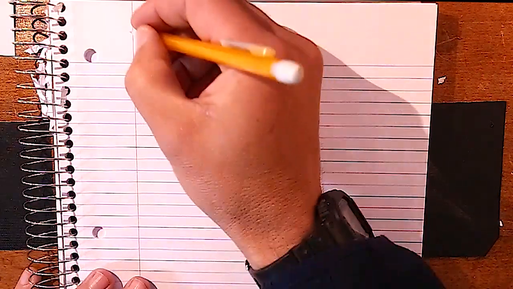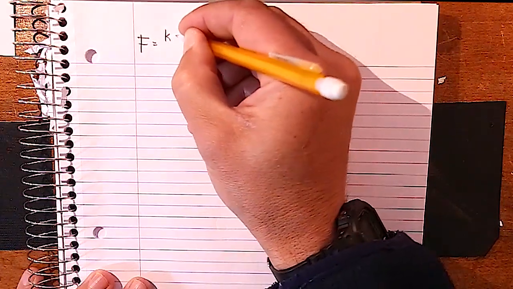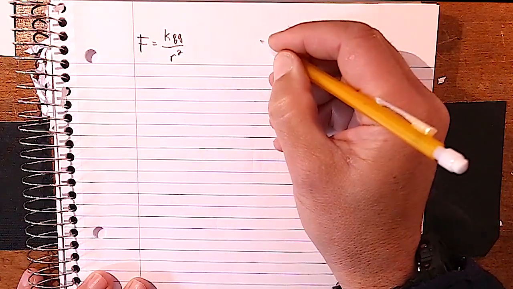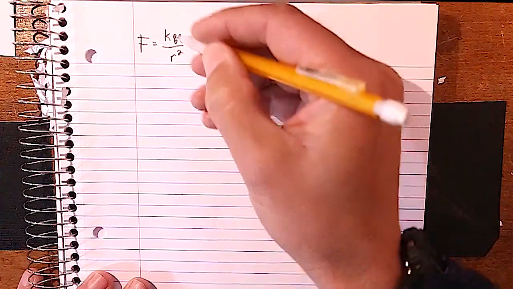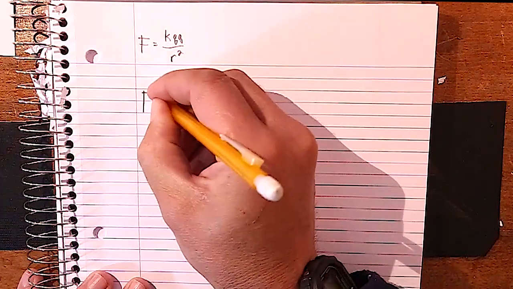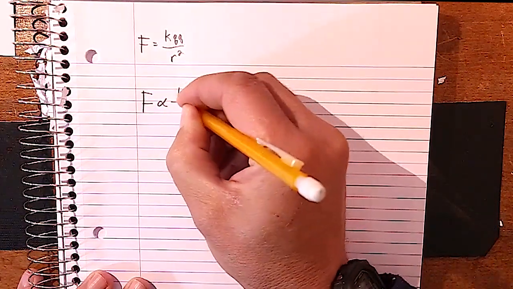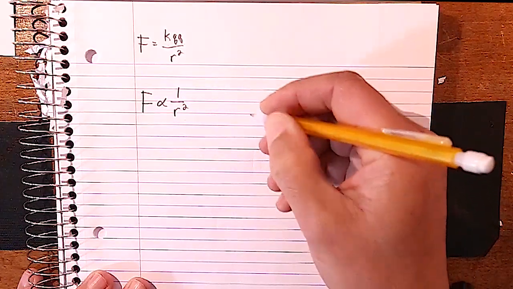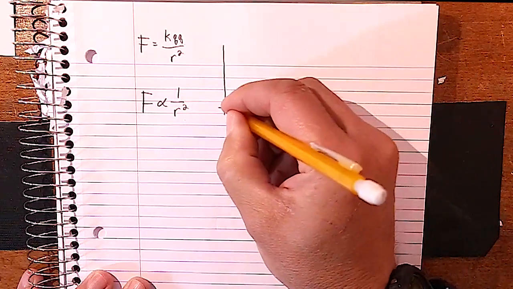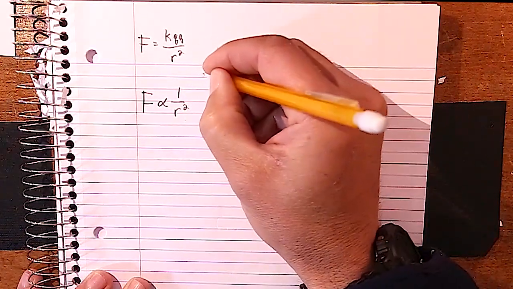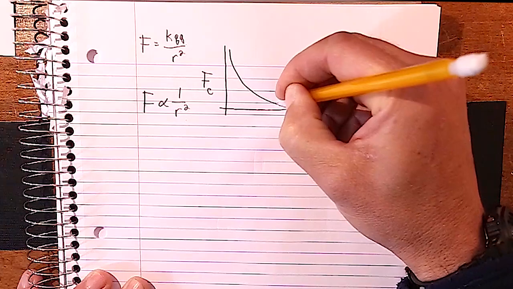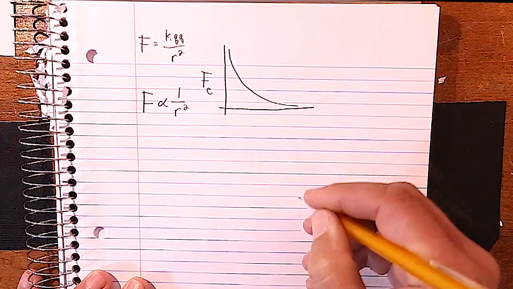So we know that our formula is F equals K Q1 Q2 over R squared. If we're dealing with two objects and the only thing we're changing is R, then K, Q1, and Q2 are constants. So we can say that F is directly proportional to 1 over R squared. So what does a graph of y equals 1 over x squared look like? In math, we know that that will end up producing a graph that looks like a decay, which is like what you learned in chemistry.